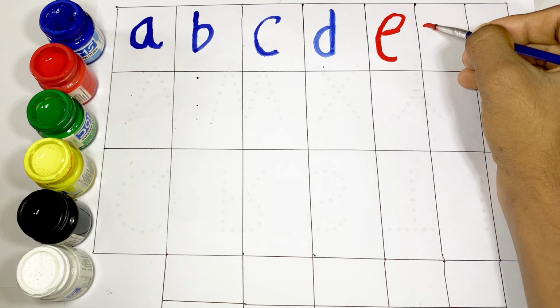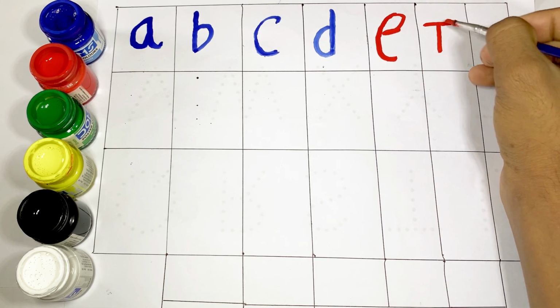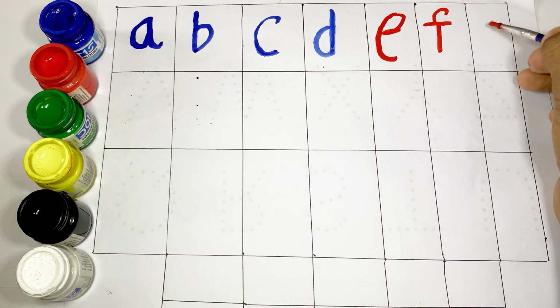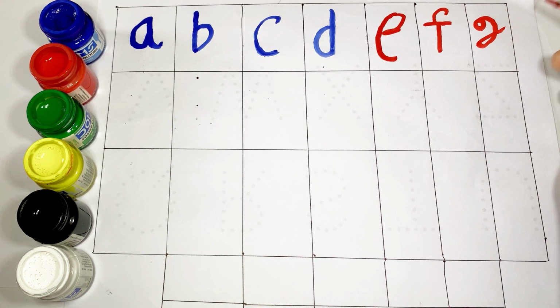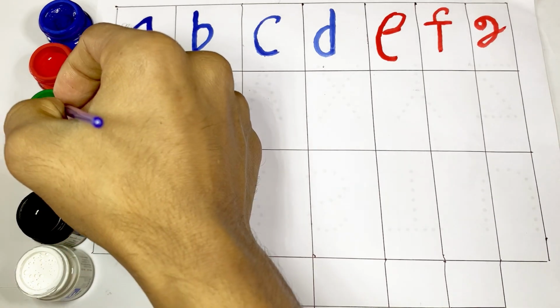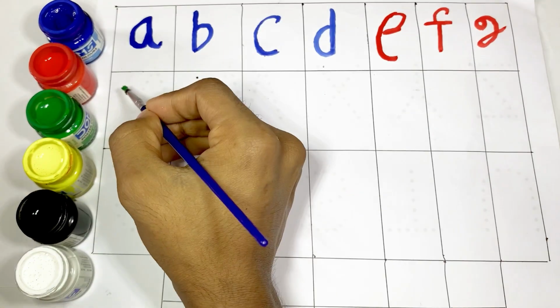F, F for fish, F for fan. G, G for God, G for glass. Now H. H for hand, H for horse. And use green color. The alphabet H.